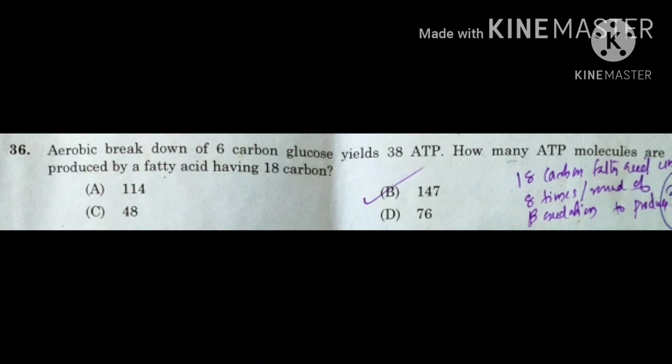This 2 carbon acetyl-CoA enters the Krebs cycle and produces 12 ATP molecules, and the remaining 6 carbon fatty acyl-CoA again undergoes the next round of beta oxidation of fatty acid. When that 6 carbon fatty acyl-CoA undergoes beta oxidation, it will yield 2 carbon acetyl-CoA and 4 carbon fatty acyl-CoA. This 2 carbon acetyl-CoA again enters the Krebs cycle and will yield 12 ATP molecules.